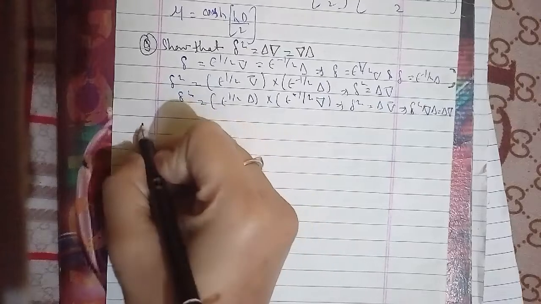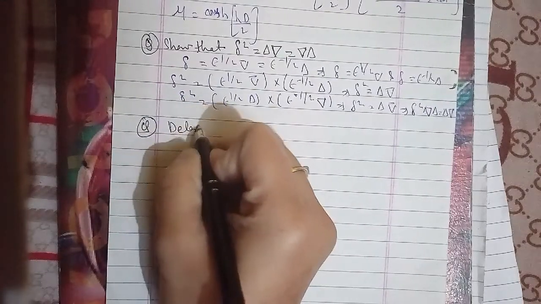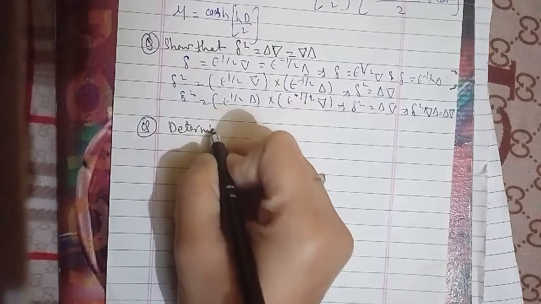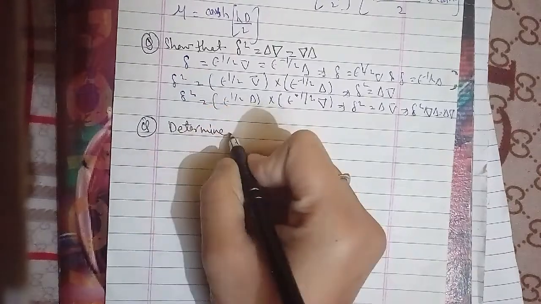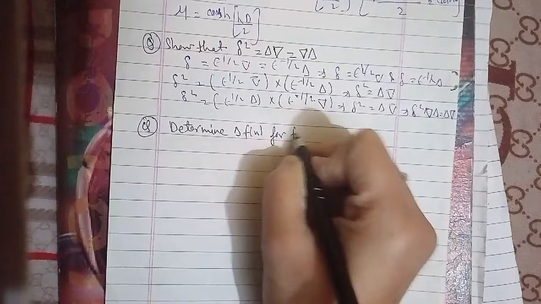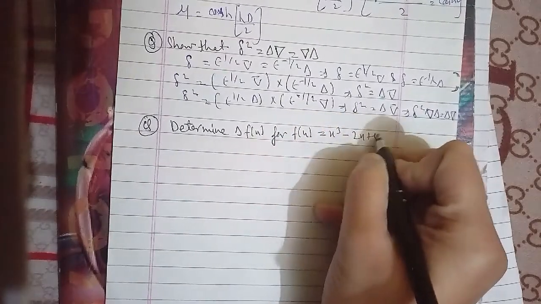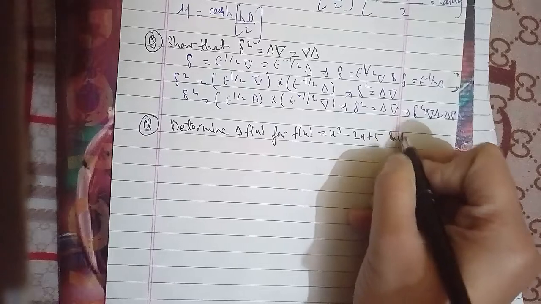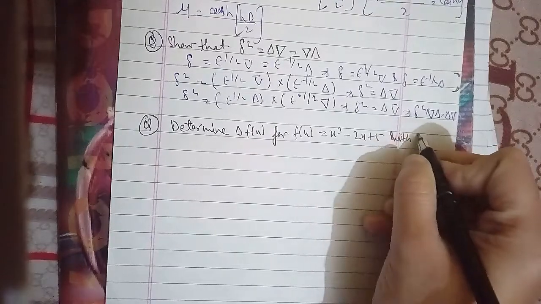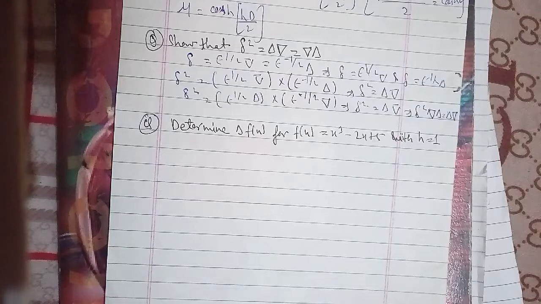What we'll have to discuss here is the question to determine Δf(x) for f(x) equals x cube minus 2x plus 5 with h equals 1.